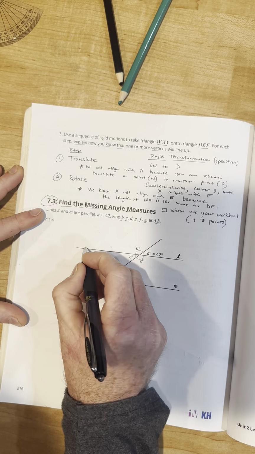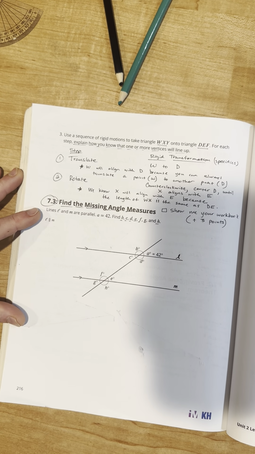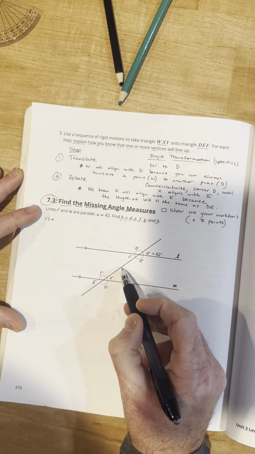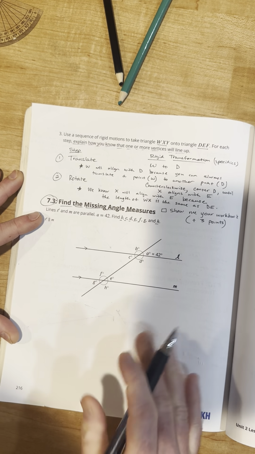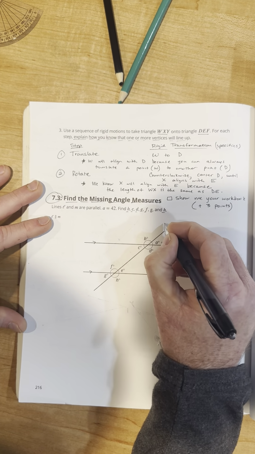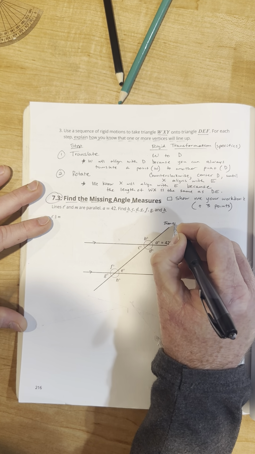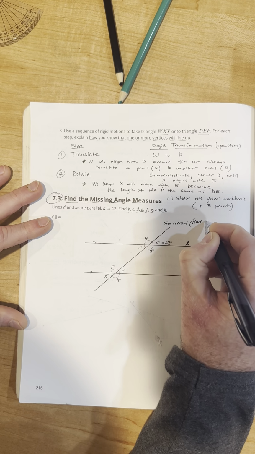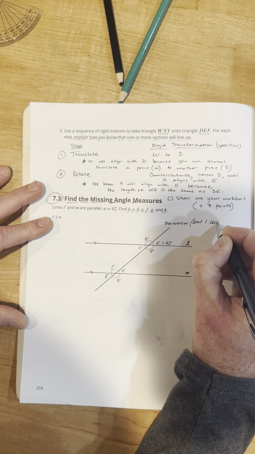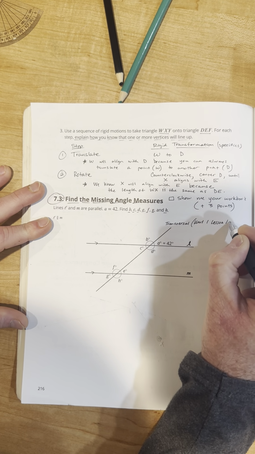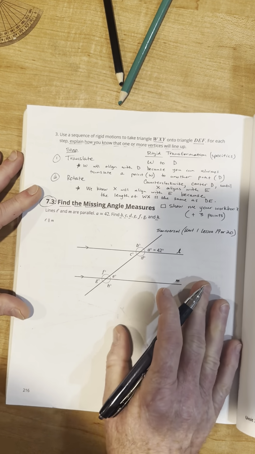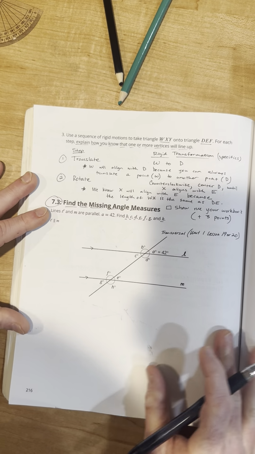All right, so these two lines are parallel. There's a line that they don't even name, but that line is called a transversal. This is from Unit 1, lesson, it's either 19 or 20. Can't remember off the top of my head.